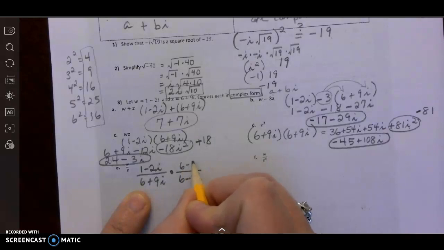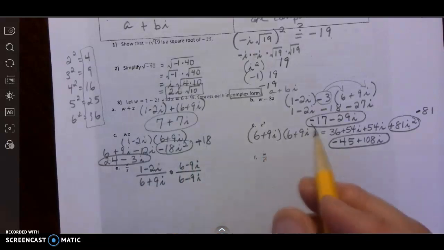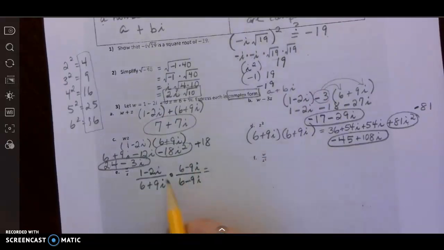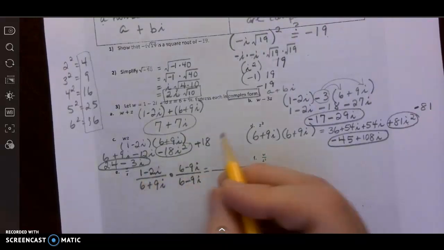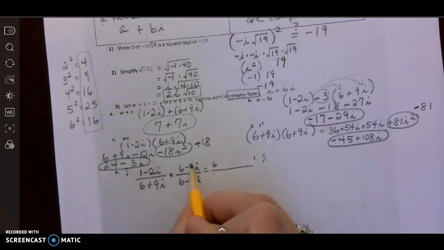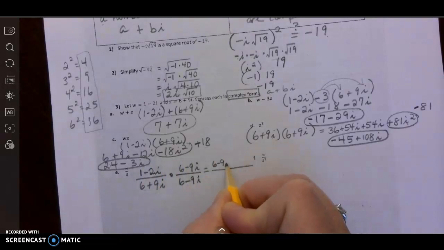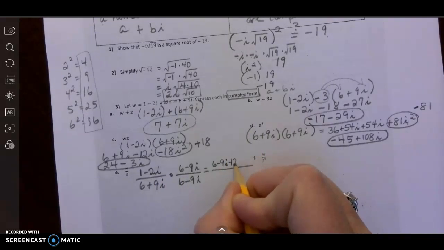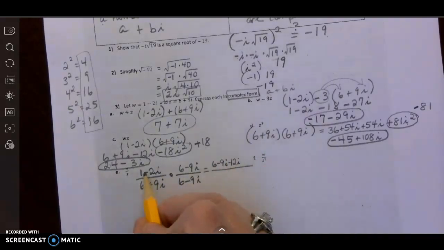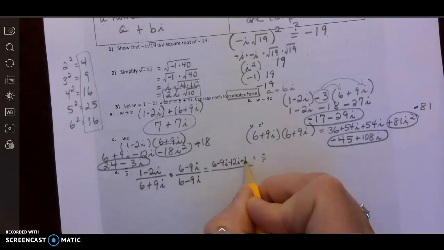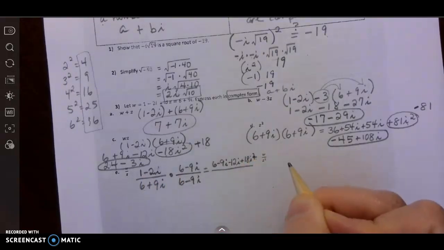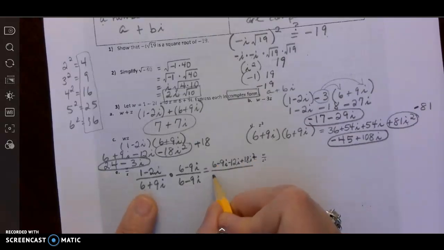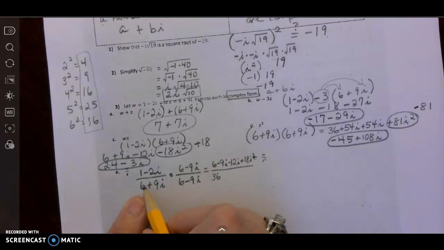But I've got to multiply it on the top and bottom so that I'm really just multiplying by the number 1. So now I'm going to need to FOIL the top, and I'm going to have to FOIL the bottom. 1 times 6 is 6. Outers is negative 9i. Inners is negative 12i. And the last term becomes positive 18i squared. On the bottom, I get 36 for the first.